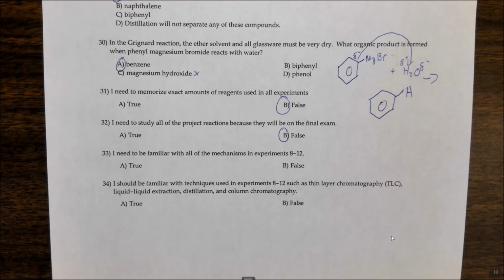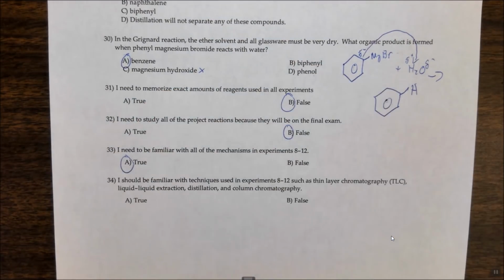Number 33, I need to be familiar with all of the mechanisms in experiments 8 through 12. This is absolutely true. Not only do you need to know what you're going to form, as far as these reactants make these products. So we just gave the example of sodium borohydride converting a ketone into an alcohol. You also need to know the mechanism of these reactions. Note that this is like 6 or 7 reactions, and in any given chapter in the latter part of the organic book, there's more than 6 or 7 reactions. So it's not a lot relative to what you need to know for the lecture, but you do need to be familiar with these mechanisms.